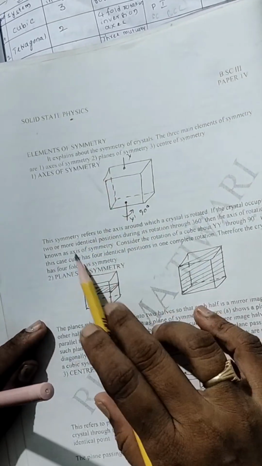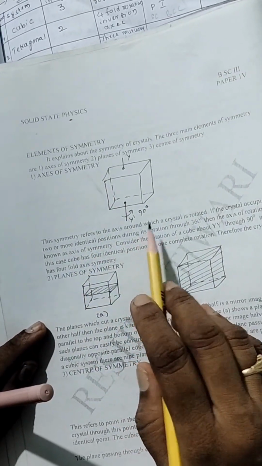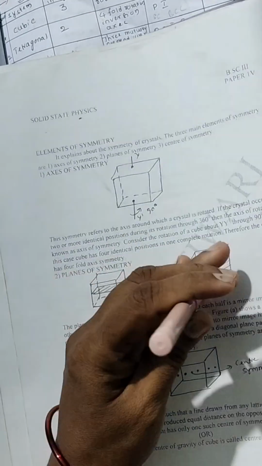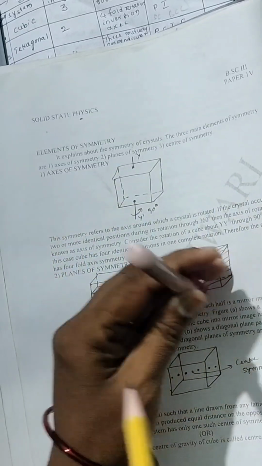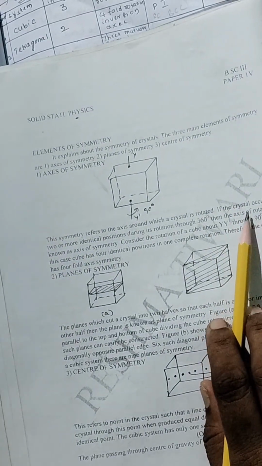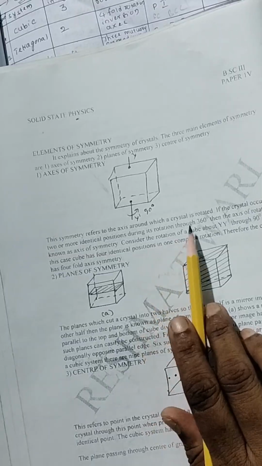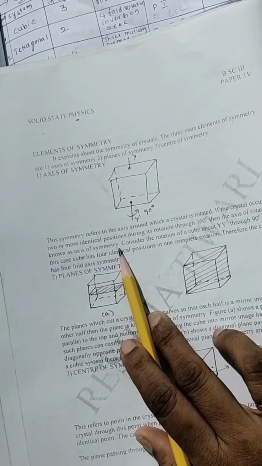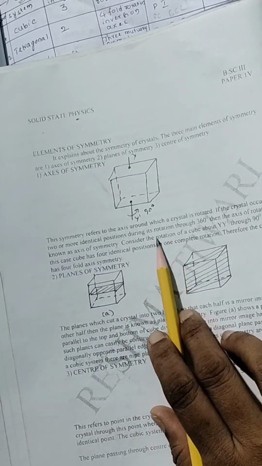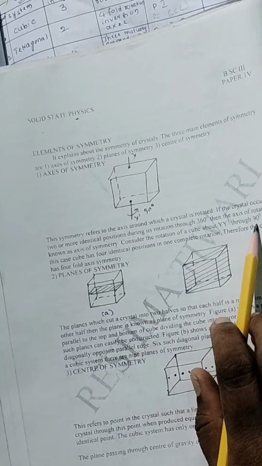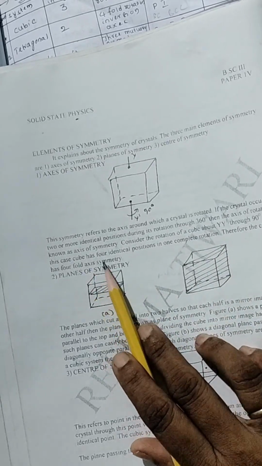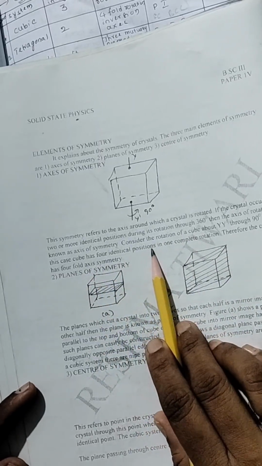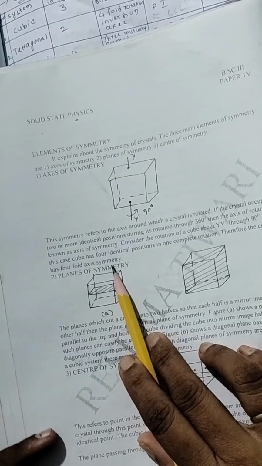First, axis of symmetry. This refers to the axis around which the crystal can rotate. Now this crystal occupies two or more identical positions during its rotation through 360 degrees. Then such an axis of rotation we call axis of symmetry. Now here we consider the rotation about 90 degrees. Now it is a fourfold axis of symmetry. So at 90 degrees, in this case the cube has 4 identical positions. So we call it fourfold symmetry.